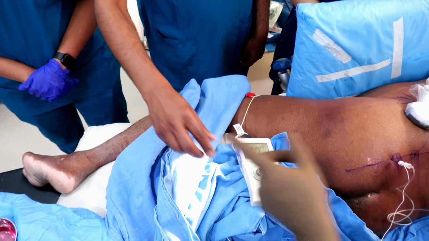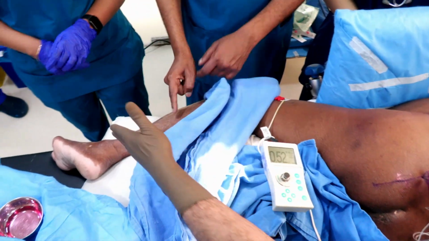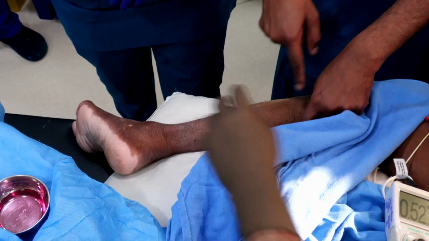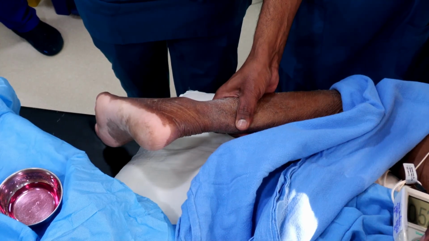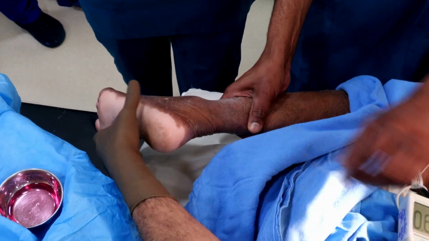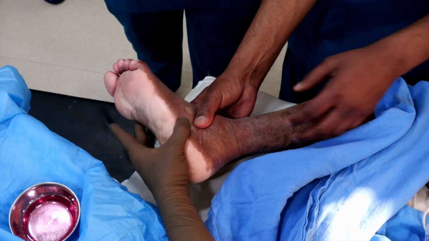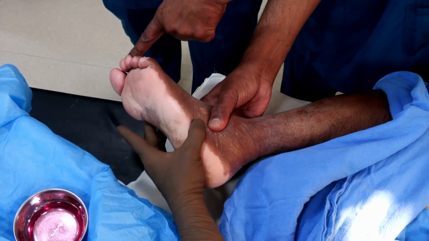Yes. Is that visible there? Show that. No, this should be shown. The toes. Yes, we can still appreciate subtle contractions are there. Yes. Can you see the great toe?